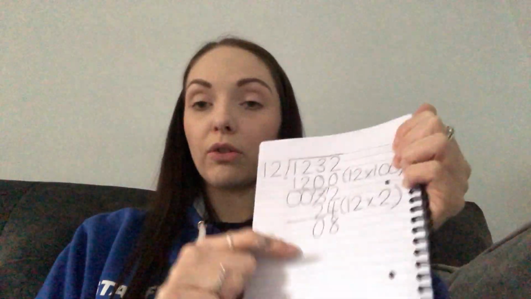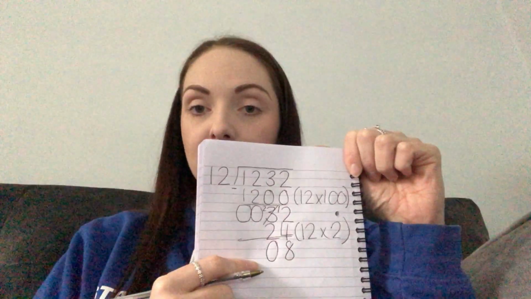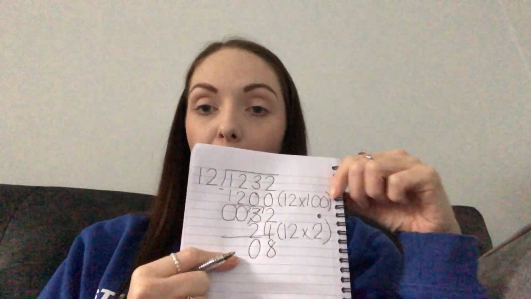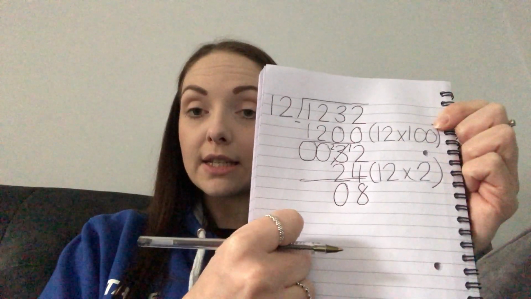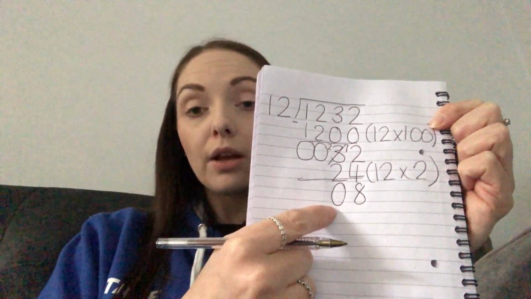underneath. 2 take away 4 I can't do. So remember I've got to borrow. So borrow from there. 12 take away 4 is 8. And 2 take away 2 is nothing. So I've got 8 left at the end. Okay, now to work out our answer then, well, we can't carry on anymore, can we, first of all, because 8 is smaller than 12. So we can't fit any more 12s into there, so we can't carry on. Okay, so we're going to stop there.